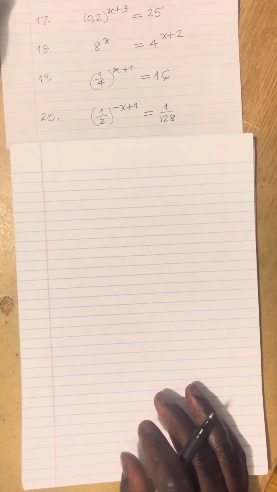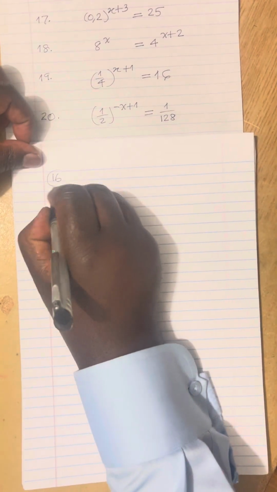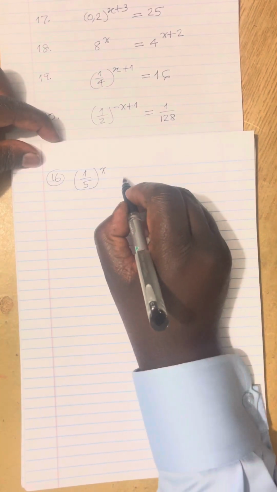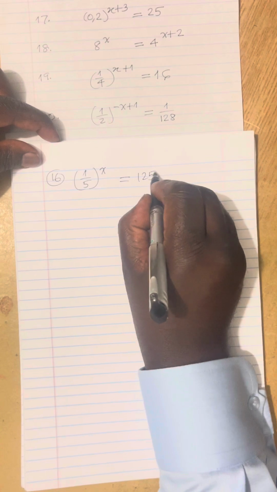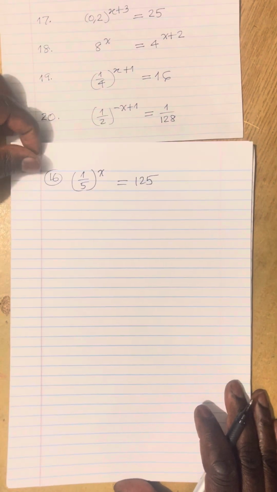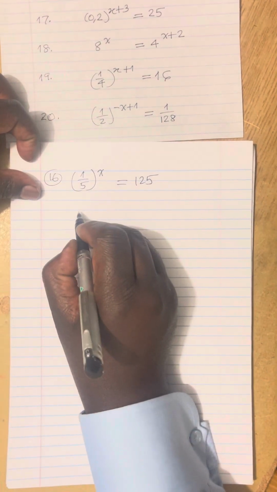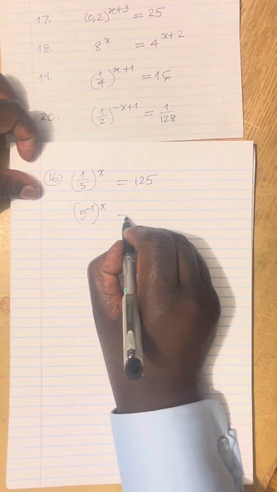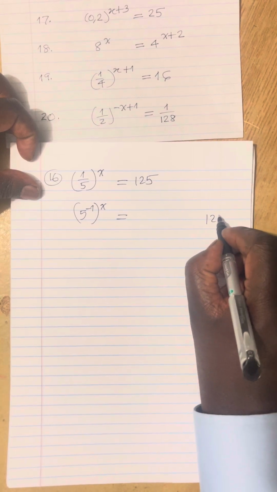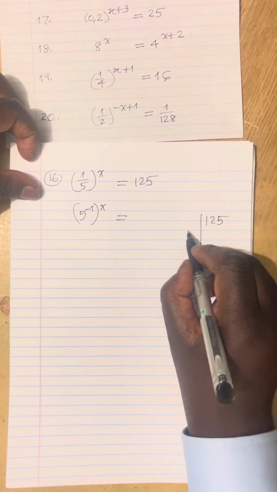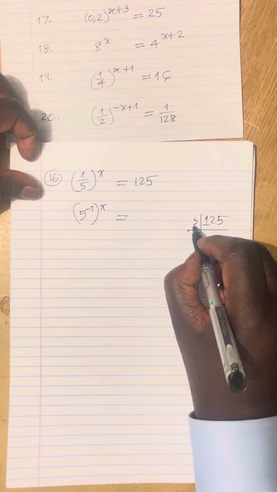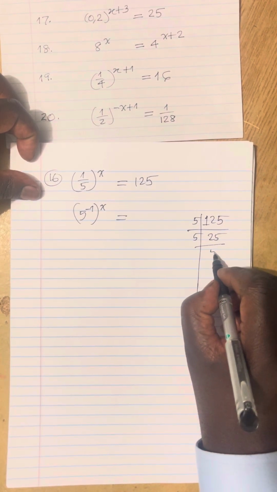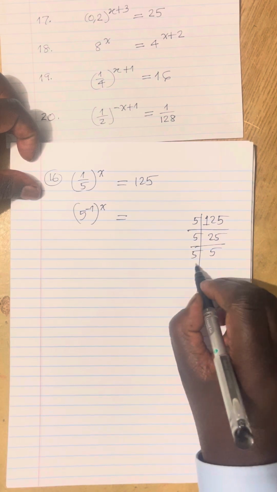Number 16 says 1 over 5 power x is equal to 125. That's number 16. How do we deal with this? Well, inside here, remember what I told you? You can also write it as 5 power minus 1, but there's a power of x there. 125, let's do our ladder method here. I'm going to use 5 here. 5 into 125, 25. 5 again, 5 into 25, 5. 5 again, 5 into 5, 1.